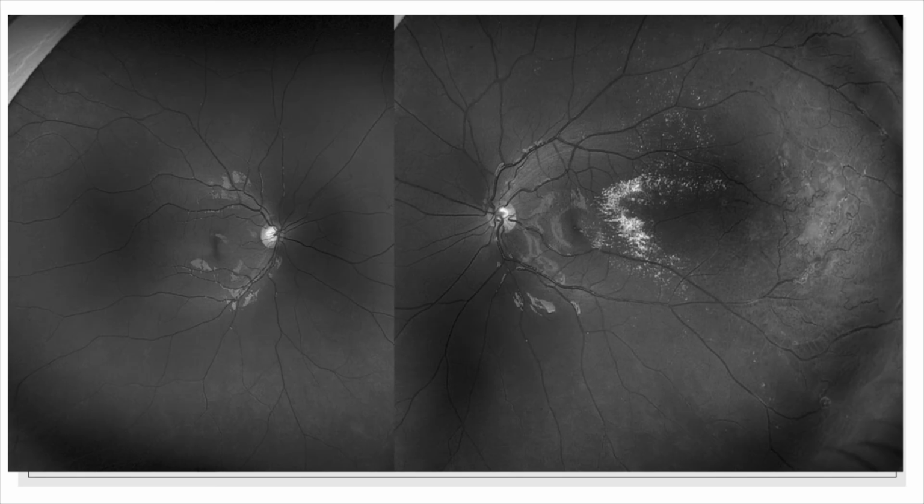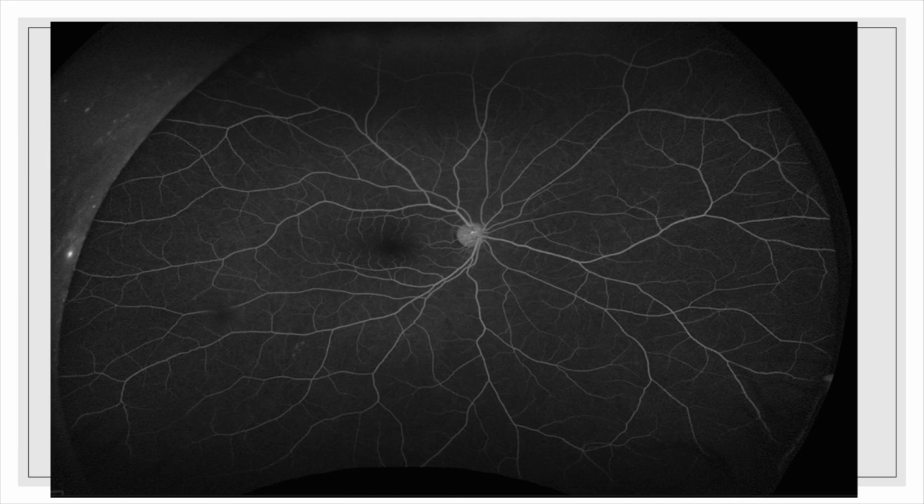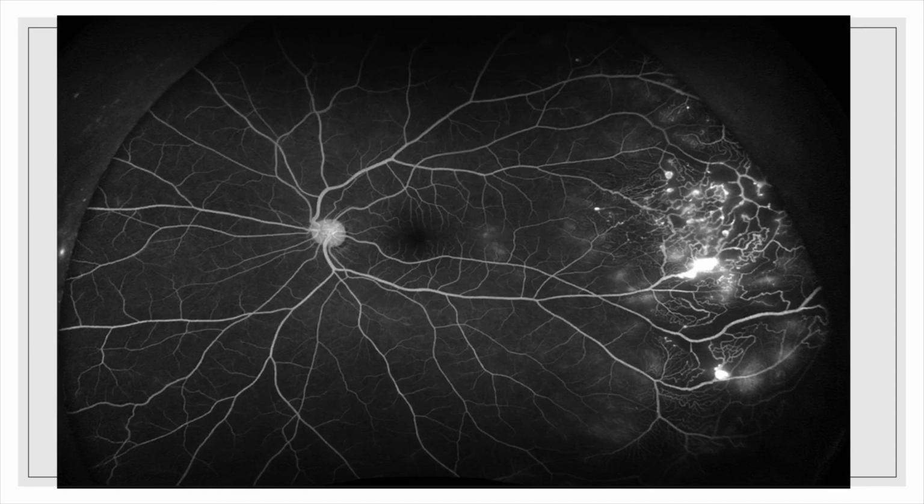A red-free image of the same. Again, the vascular abnormalities are much better delineated here. And he underwent oral fluorescein angiogram. This is the angiogram of the right eye. You can see that the phase is already late by the time the image has been captured. And this is the left eye.